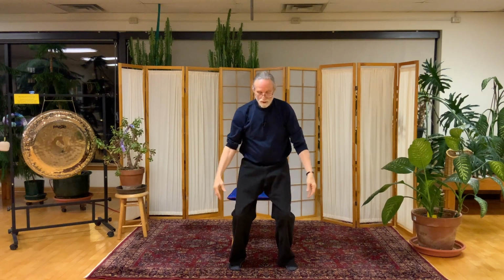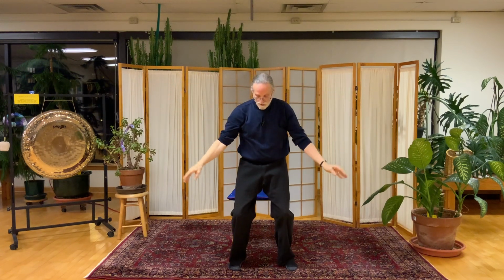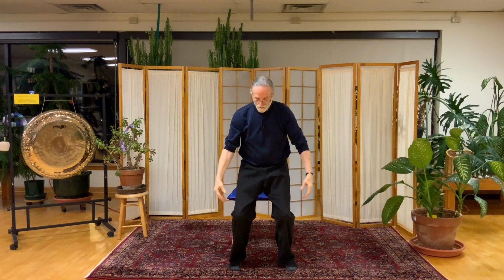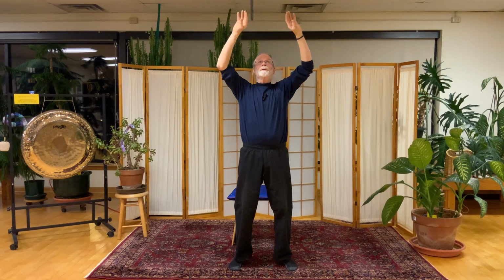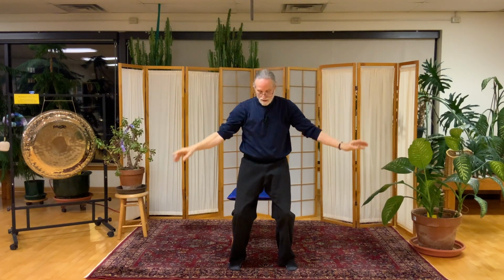And the palms face the body. So that indicates that the attention at that stage of this movement is in the body, in the torso. And then it moves out with the hands and the breath. So that's the inner crane.